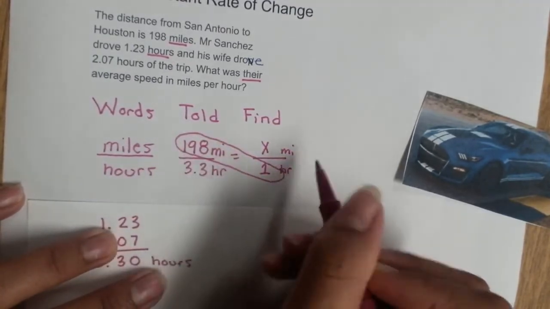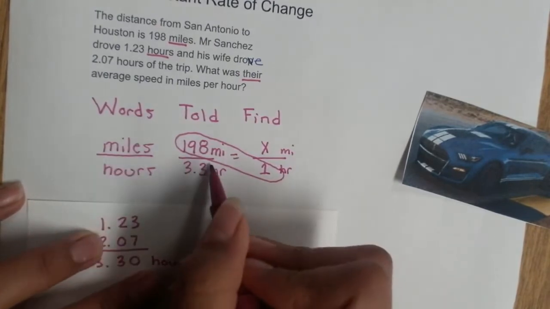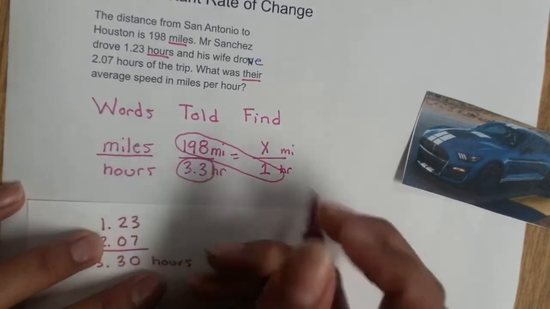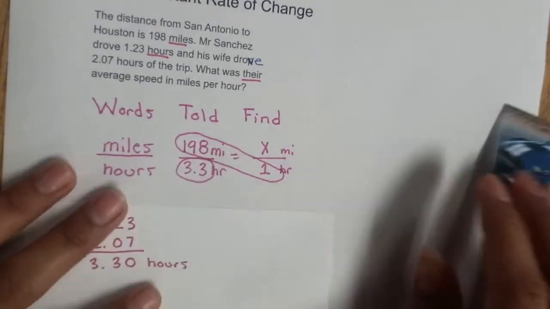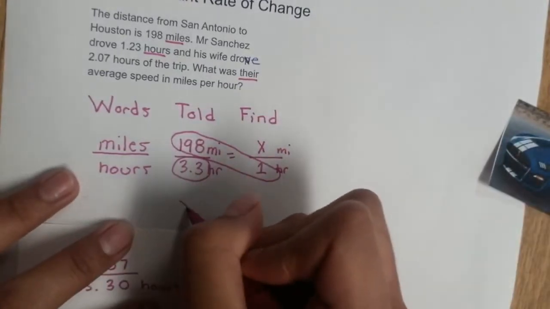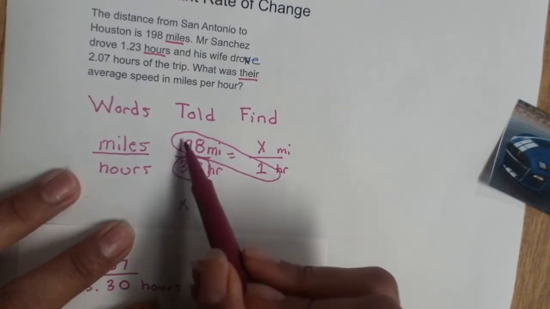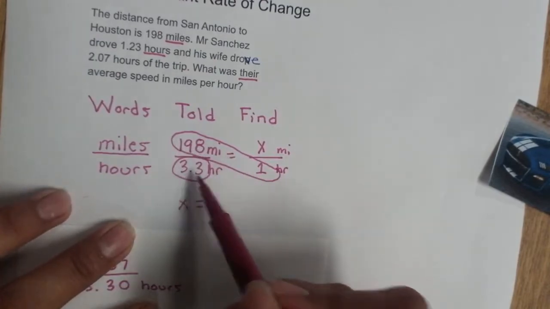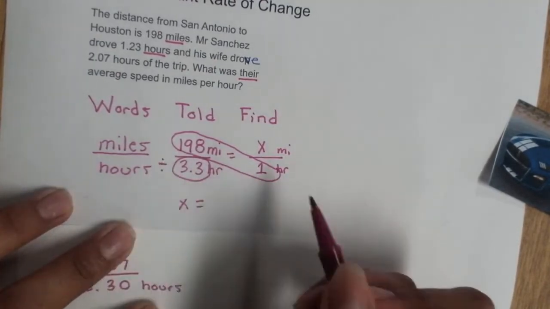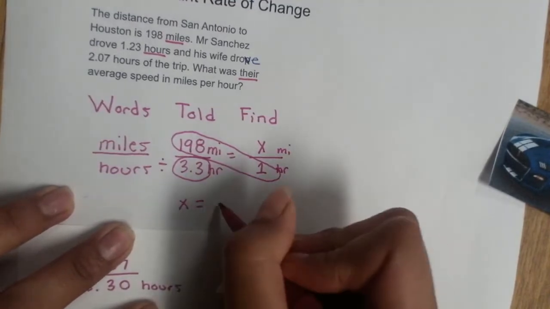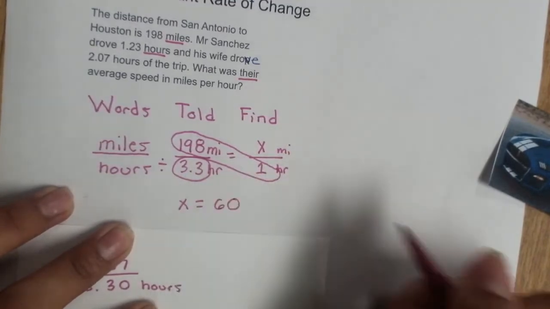198 times 1 is just going to be 198. Then I'm going to divide that by 3.3. Just for the sake of time in this video, I'm not going to work the whole problem out. So let's just keep in mind it's 198 divided by 3.3, and that will give you exactly 60.